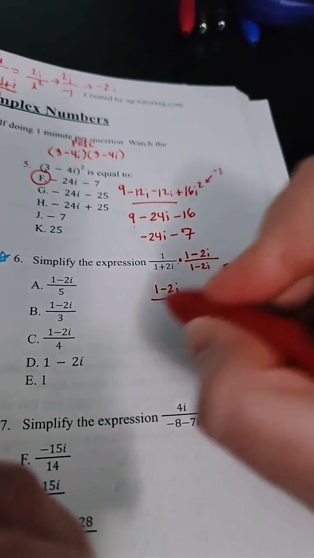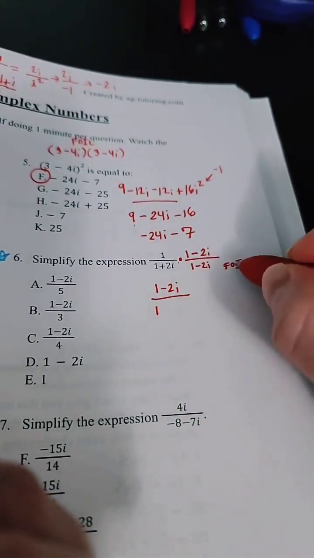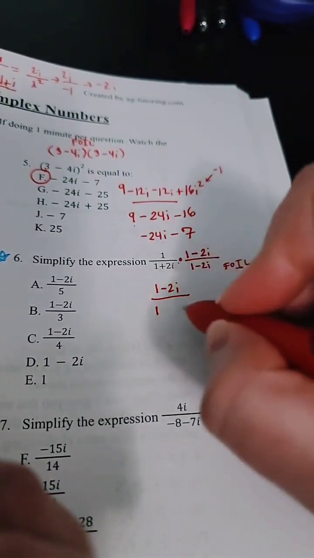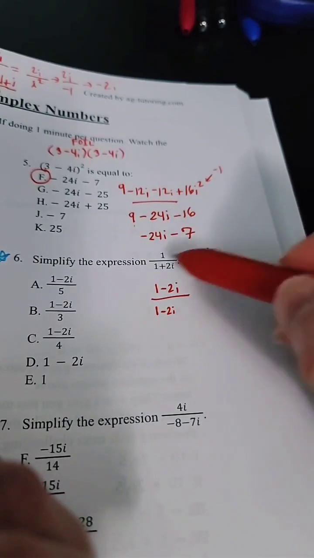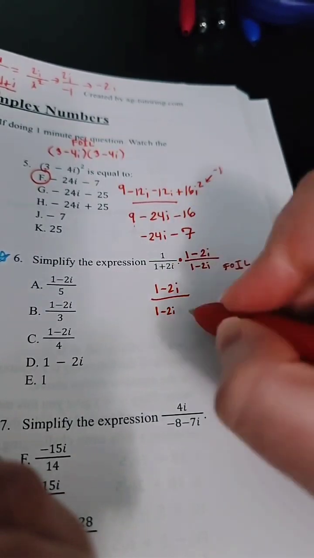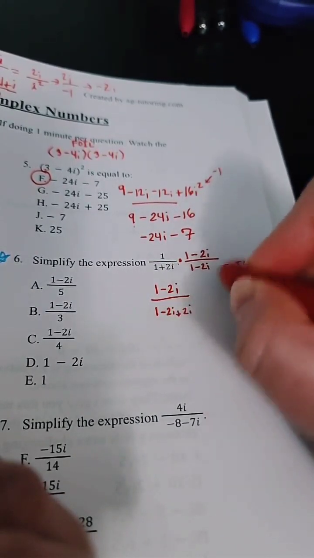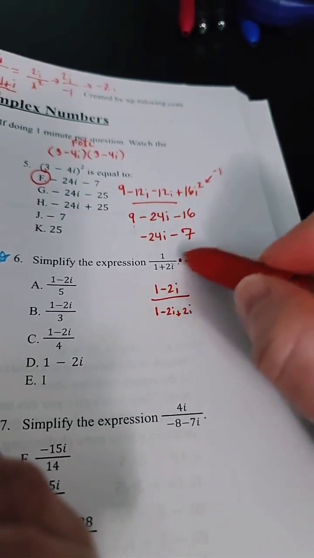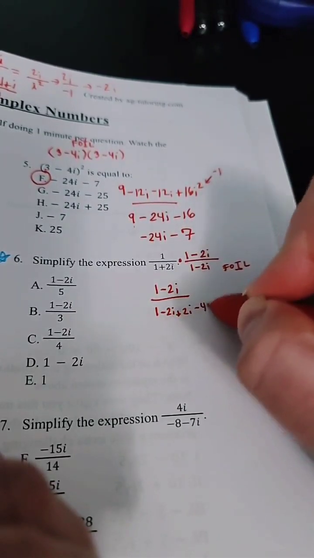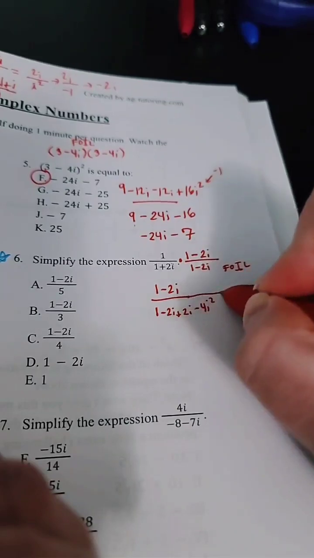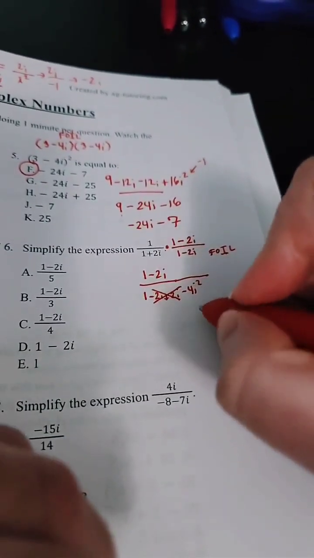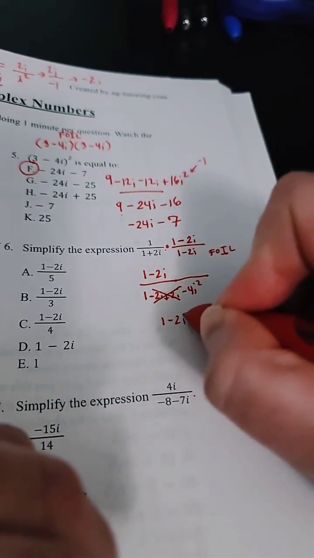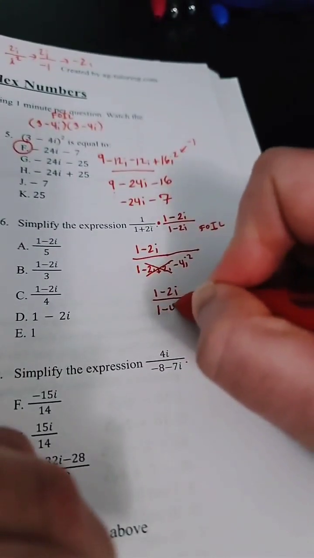So I have to multiply 1 times 1, which is just 1. Now I have to multiply negative 2i times 1, which is negative 2i. And then I have to multiply the inside terms, so 2i times 1 is 2i. And then the last terms, 2i times negative 2i, which is negative 4i squared. Now these are going to cancel out. Minus 2i plus 2i cancels out to 0. So now I have 1 minus 2i over 1 minus 4i squared.